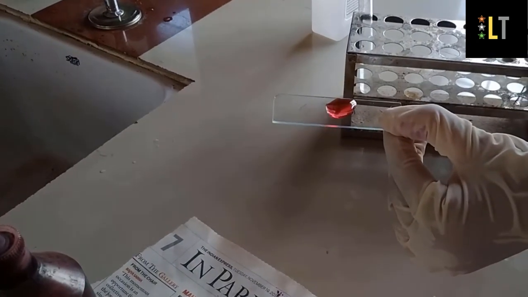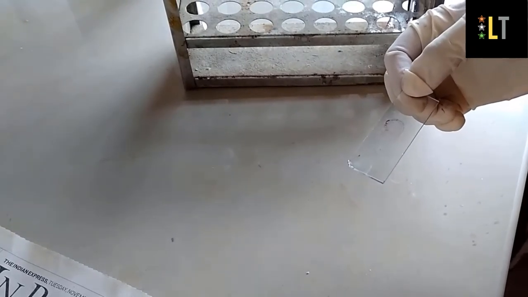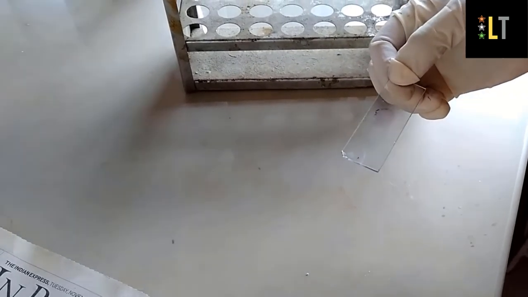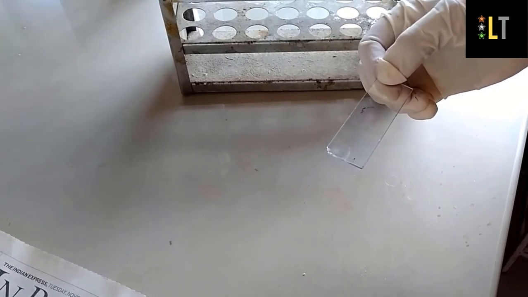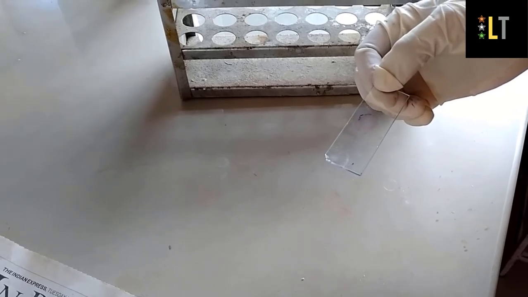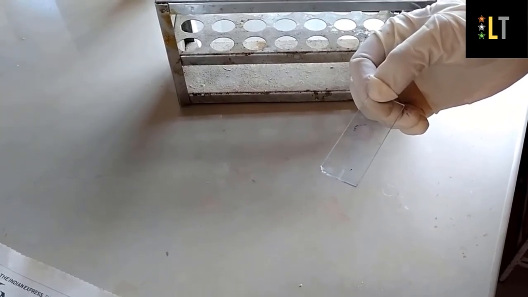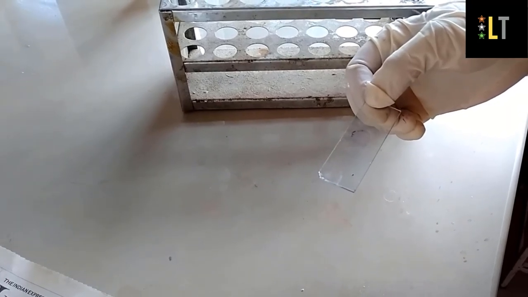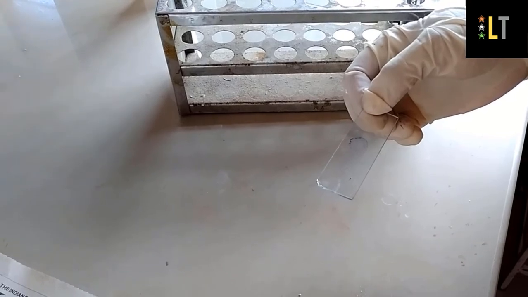And keep it for 1 minute. This is our slide which is ready and completely in dried form. Now you can add cedar wood oil and view it under the 10x objective lens, and you can differentiate between gram-positive, gram-negative bacteria. The gram-positive bacteria will appear purple or violet, and the gram-negative bacteria will appear pink or saffron.